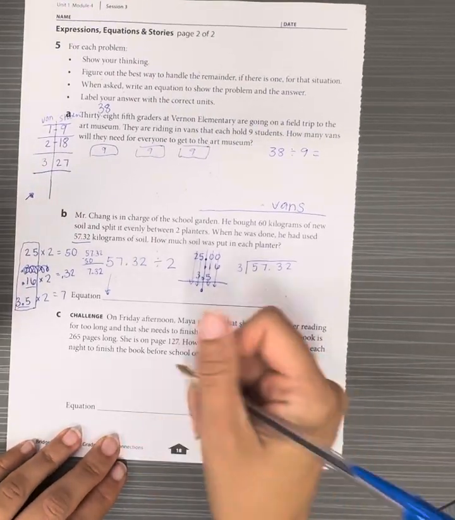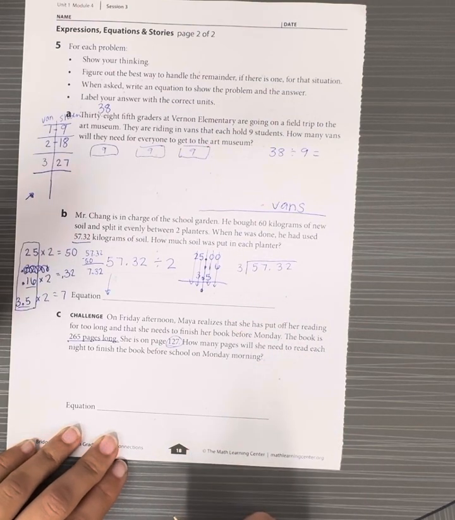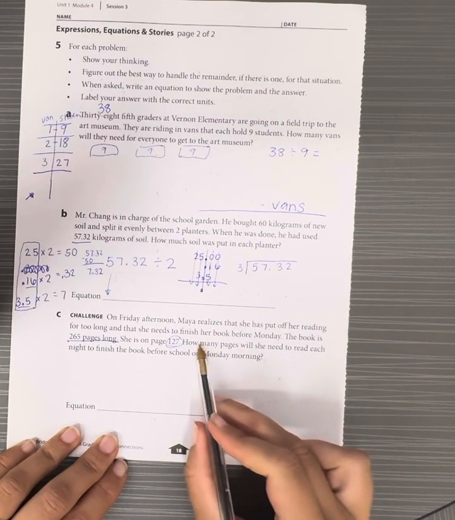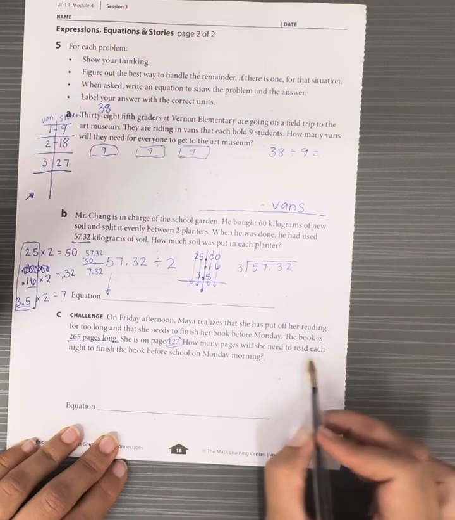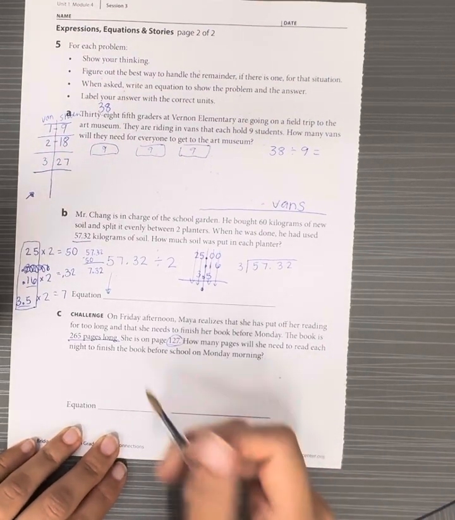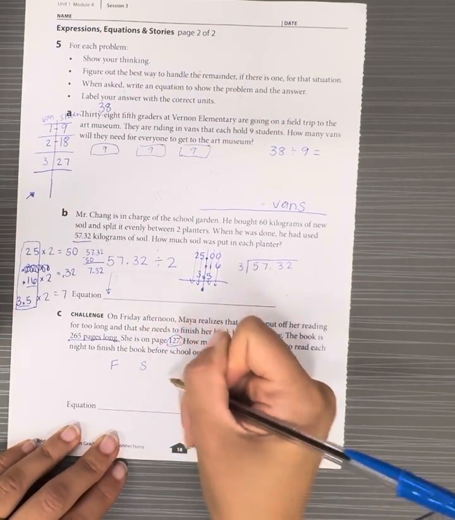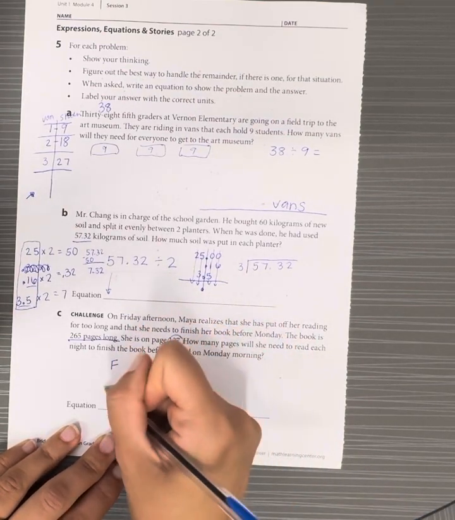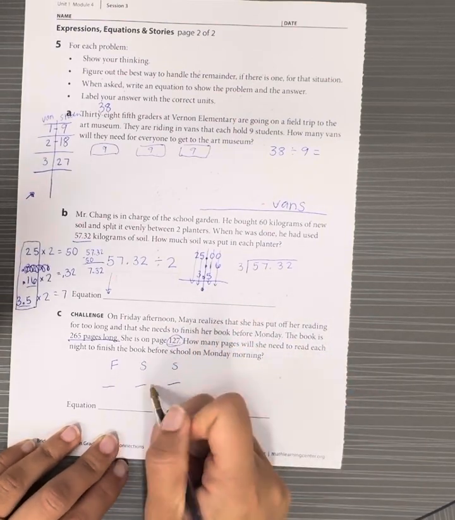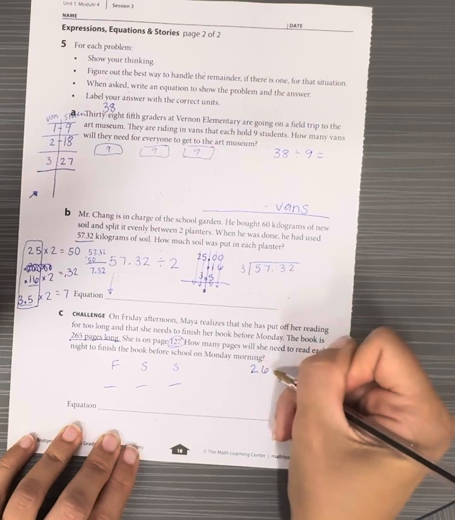So the book is 265 pages long, and she's on page 127. And the question is, how many pages will she need to read each night to finish the book by Monday morning? So it's Friday afternoon right now, so she's going to have Friday, Saturday, and Sunday. So I know I'm going to need to divide that by 3, but the first thing I need to figure out is how many more pages does she have to read?